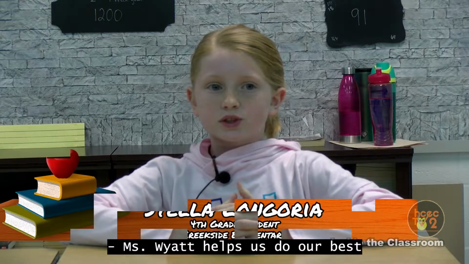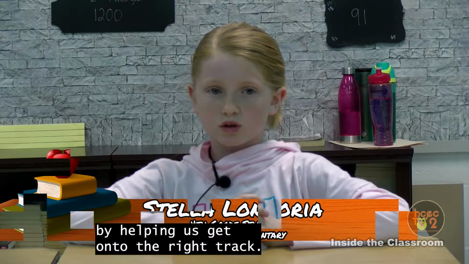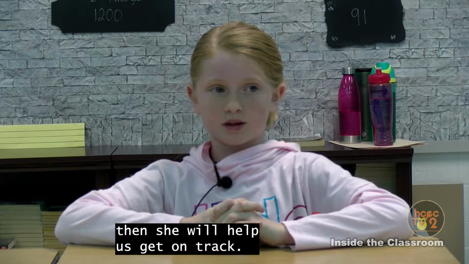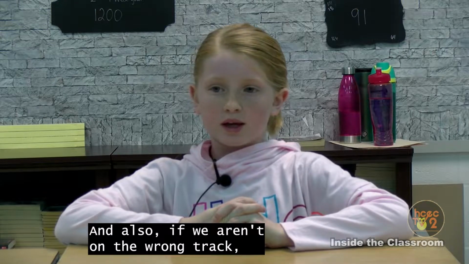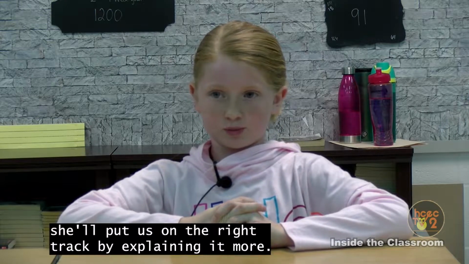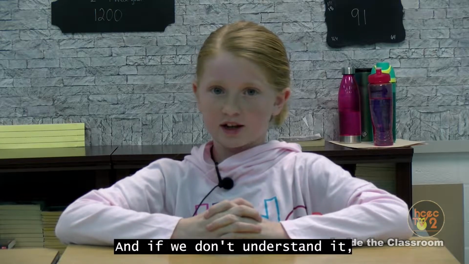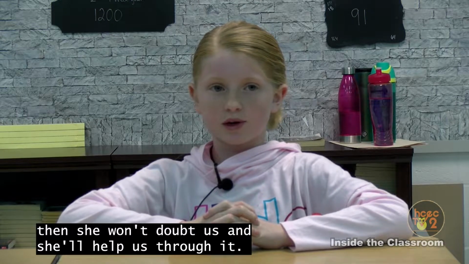Miss Wyatt helps us do our best by helping us get onto the right track. If I'm off track, then she will help us get on track. And also, if we aren't on the wrong track, she'll put us on the right track by explaining it more. And if we don't understand it, then she won't doubt us and she'll help us through it.